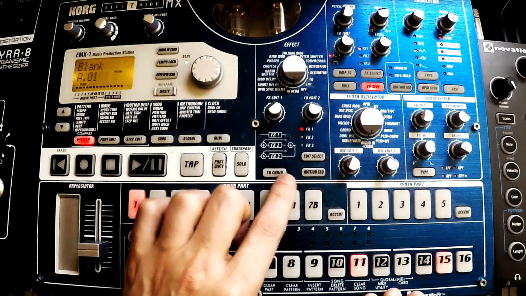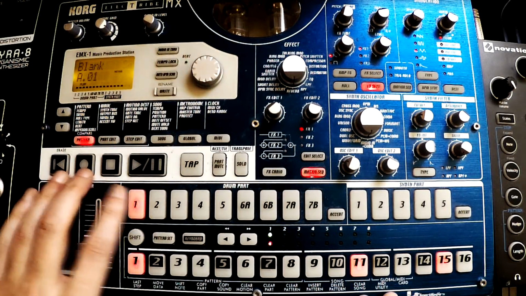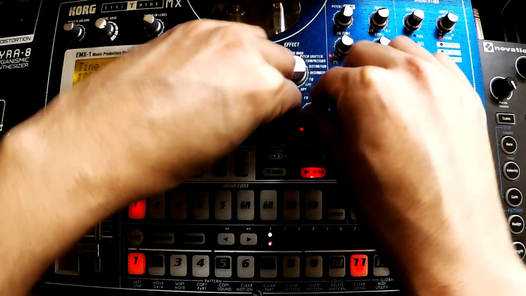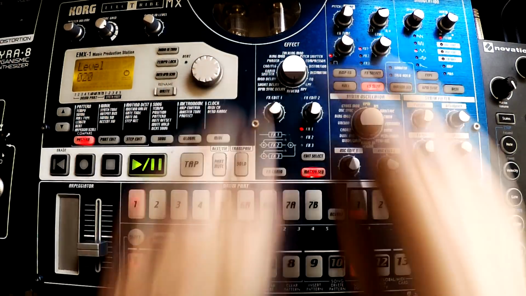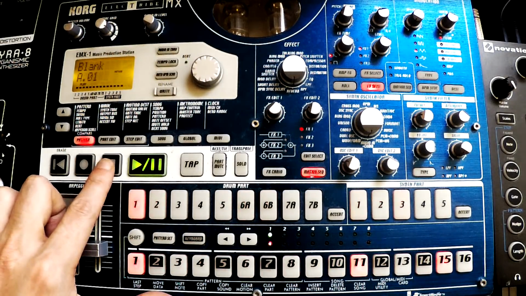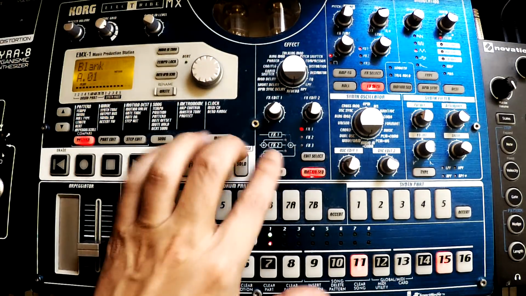Now what I'm going to do is choose the motion sequence, so we can see how this is recorded. So I'm going to press record and play. And as you can hear, it just recorded what I just changed. So now let's play around.